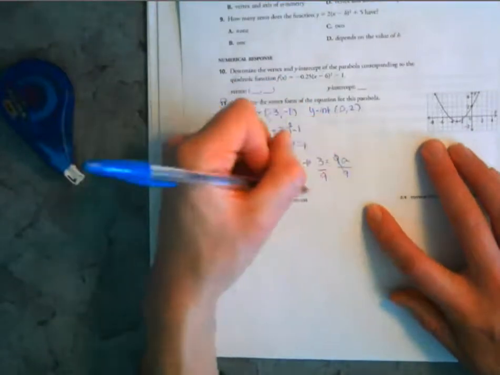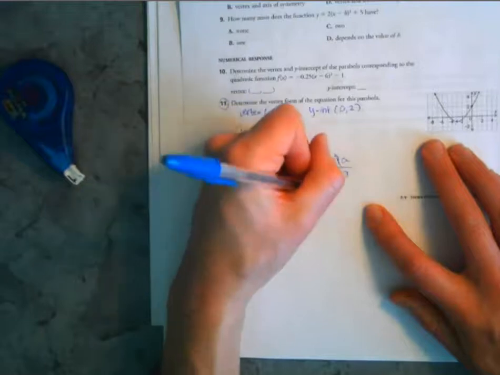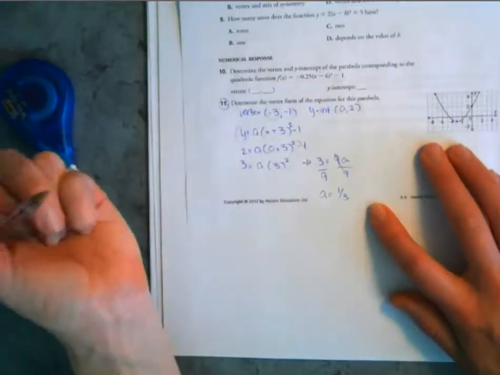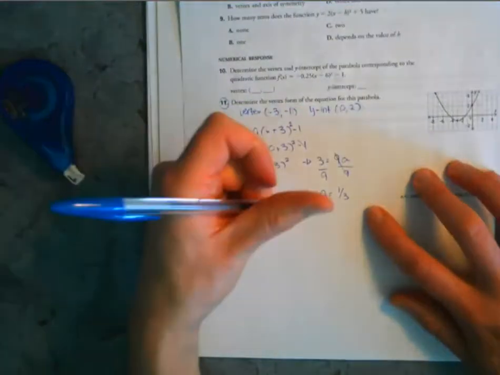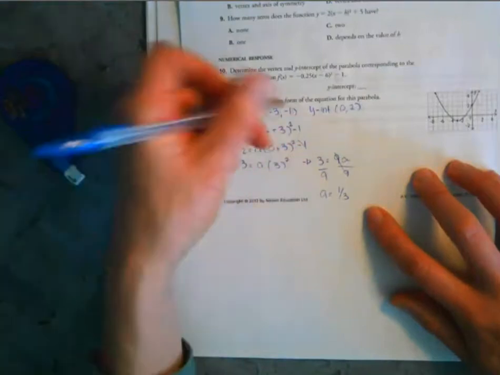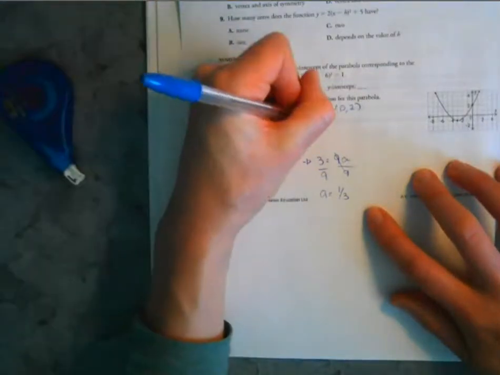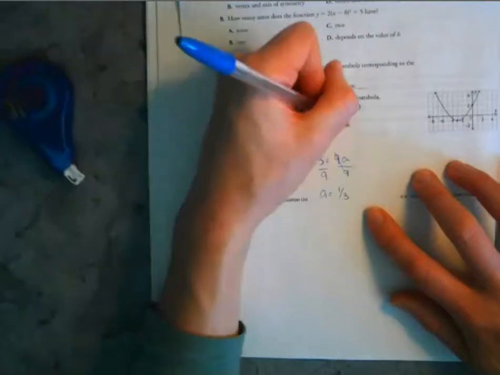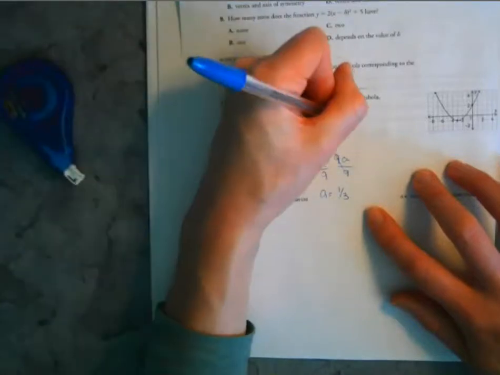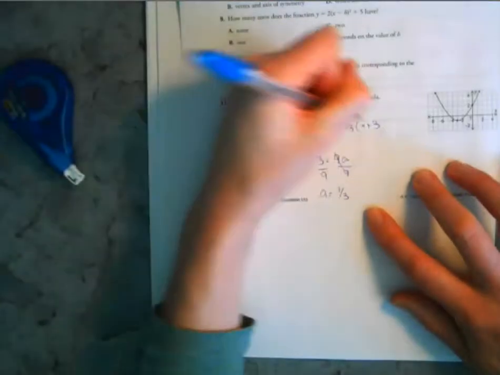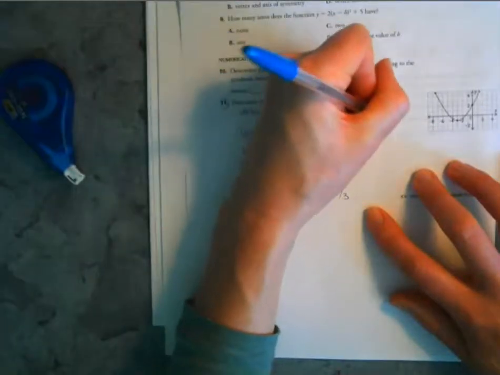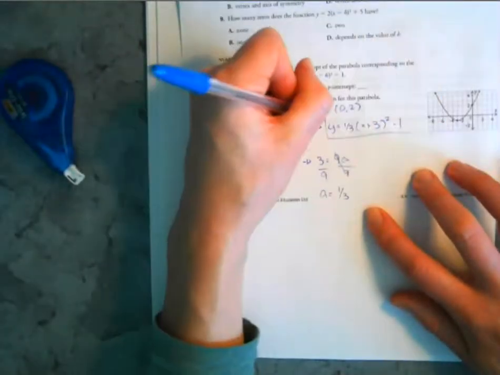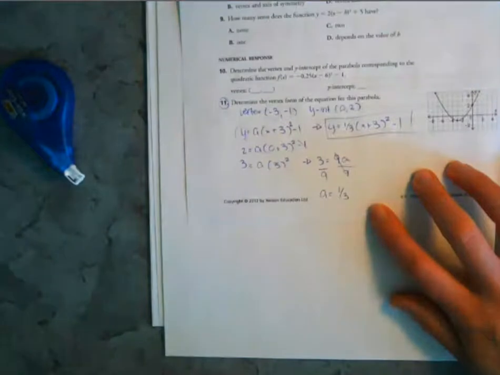So I'm left with a is equal to 3 over 9, which we can reduce to simplest terms, which would be a third. And now we can just put that back into our original form. So it's going to be y equals 1/3 times x plus 3 squared minus 1. Should be our final version of that equation.